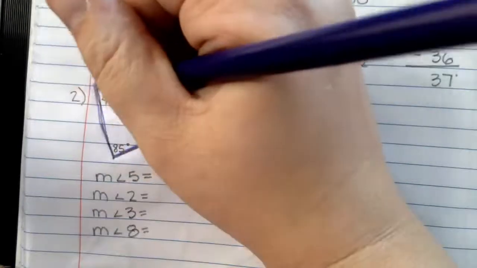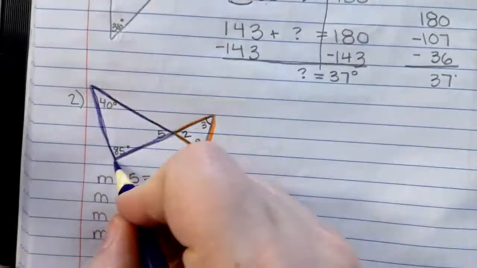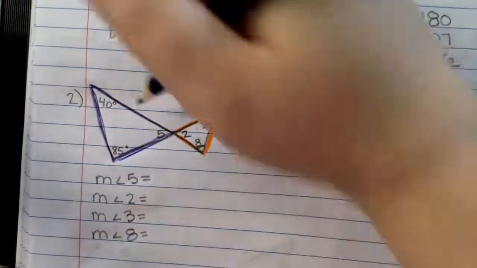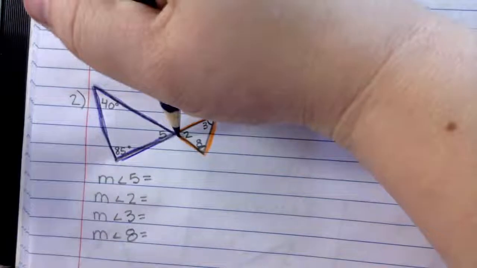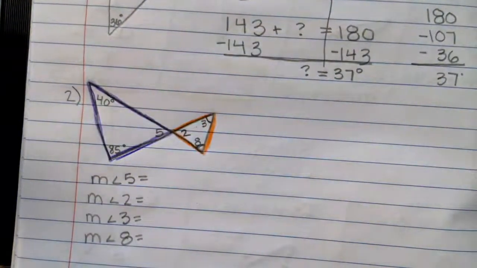So we're going to break apart those triangles in our brain as two separate triangles, even though they look like they're connected. Now with those two separate triangles, which one should we start with?